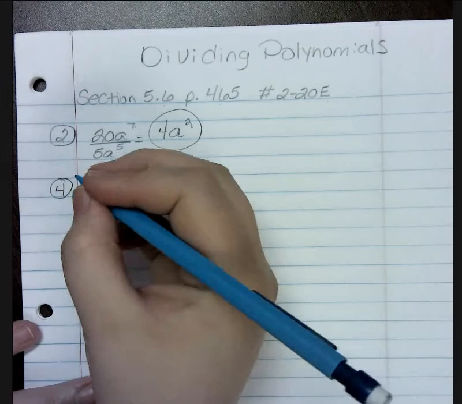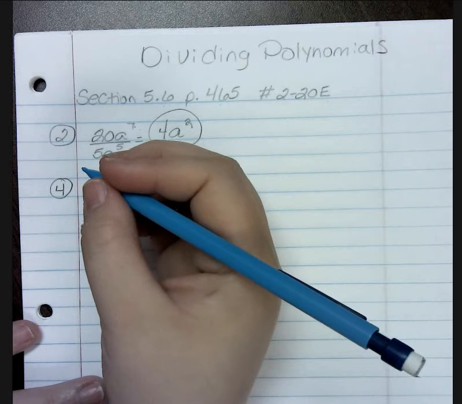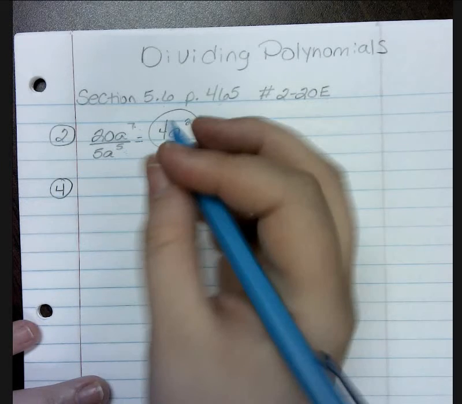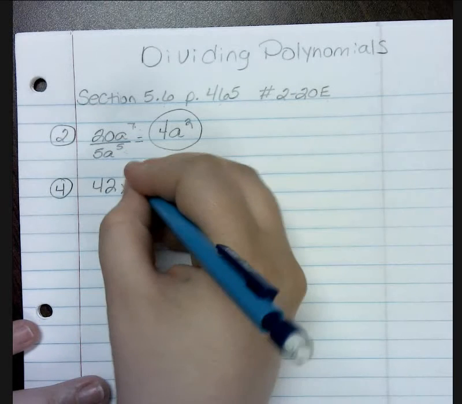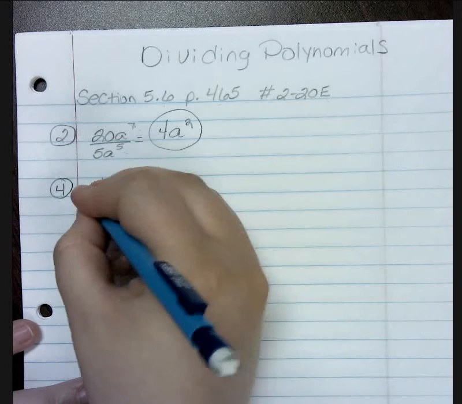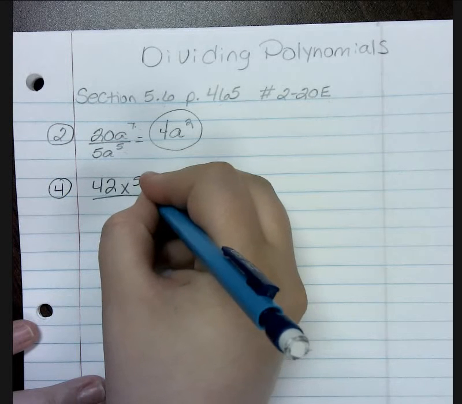On number 4, I have 42x to the 5th y squared over 6x to the 3rd y.